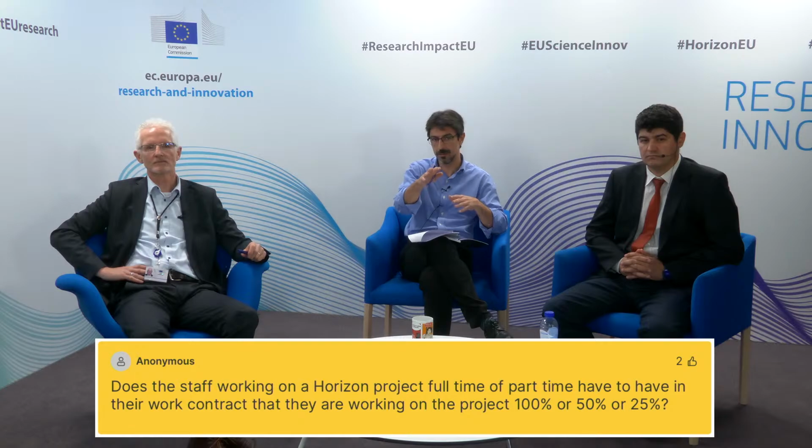So that's why for us it's such a key element on the reporting and on the later audit. So it's not about the contract of the person saying whatever, it's about what is reported and can be verified as actually worked based on the timesheets.